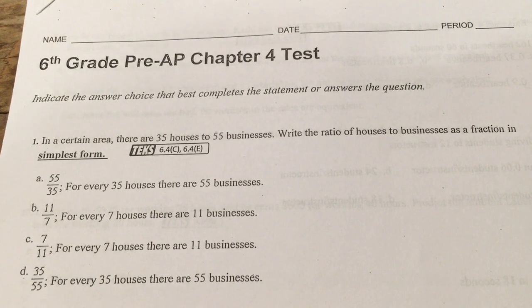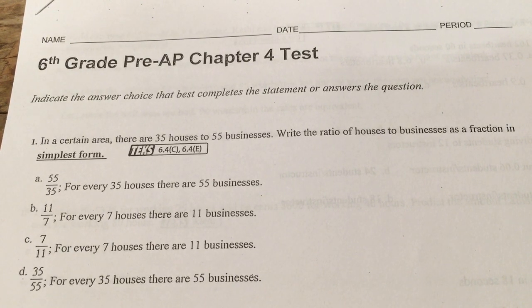Number 1, in a certain area, there are 35 houses to 55 businesses. Write the ratio of houses to businesses as a fraction in simplest form. A, 55 over 35. For every 35 houses, there are 55 businesses. B, 11 over 7. For every 7 houses, there are 11 businesses. C, 7 over 11. For every 7 houses, there are 11 businesses. D, 35 over 55. For every 35 houses, there are 55 businesses. Number 2.